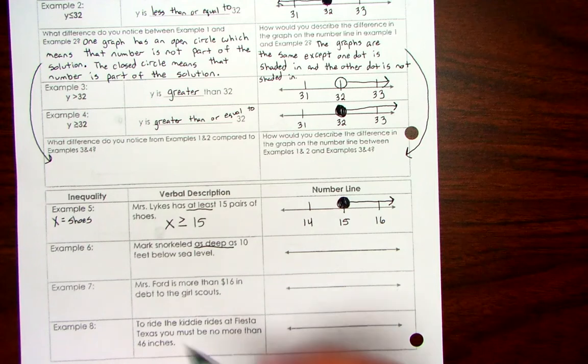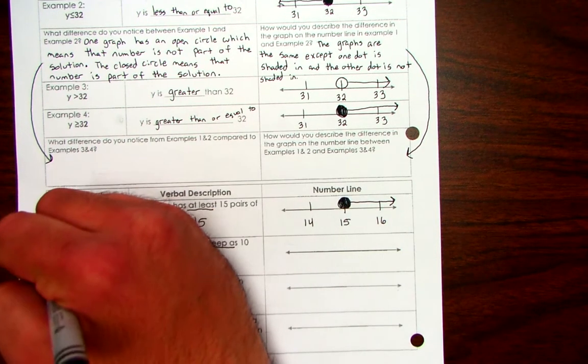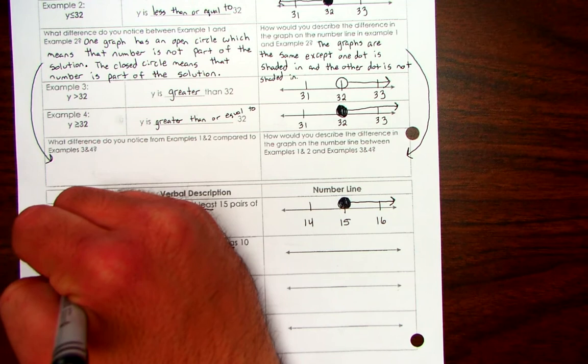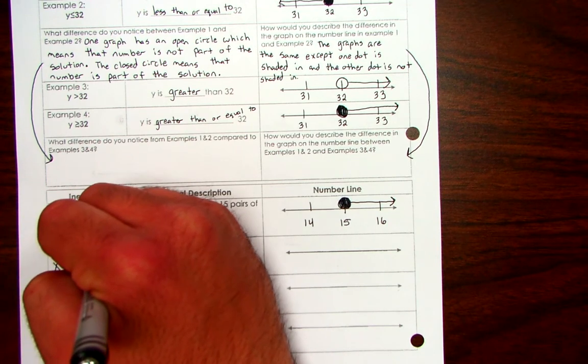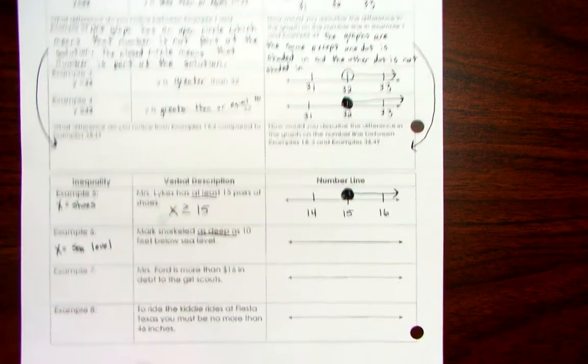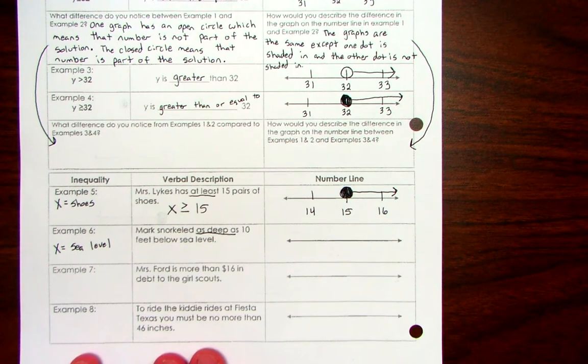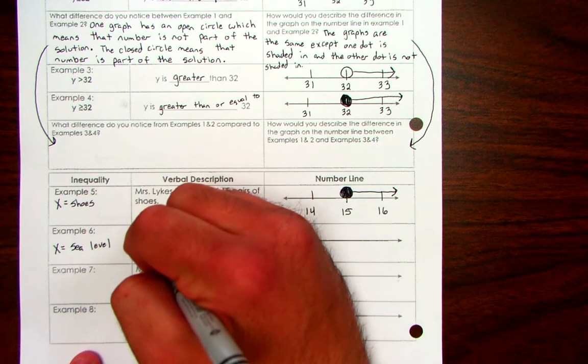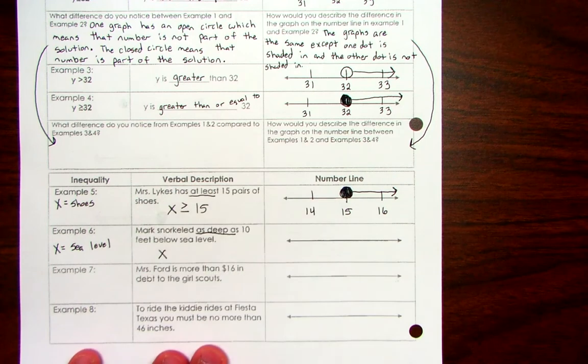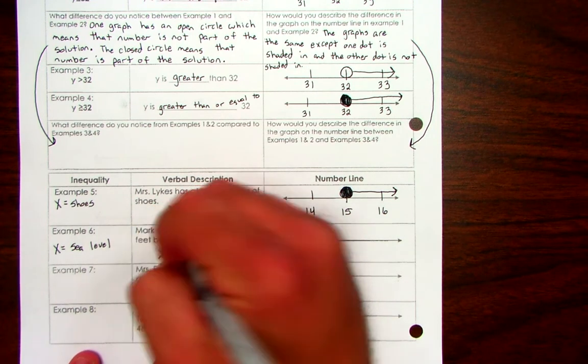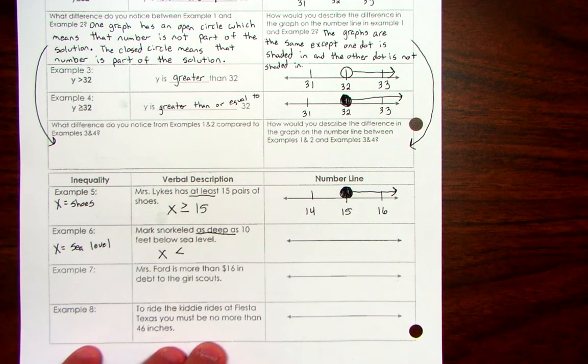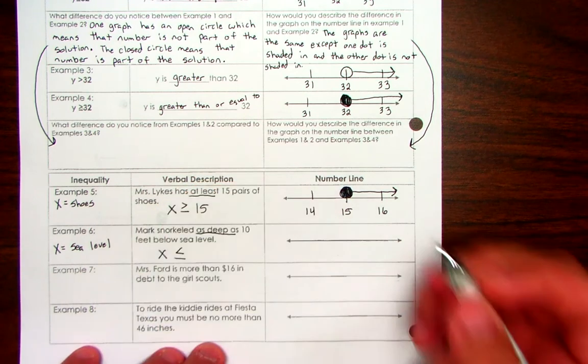I'm just going to go with X again. So Mark snorkeled as deep as 10 feet below sea level. So that means he went less than 10 feet below the sea or exactly 10 feet below the sea level.